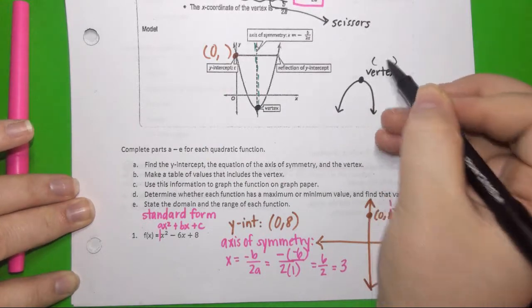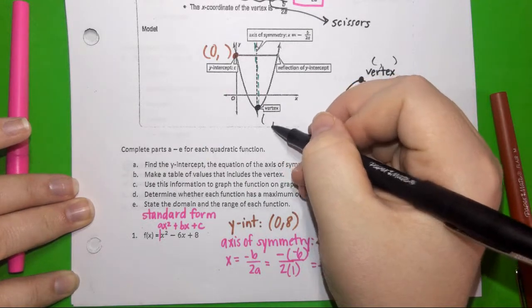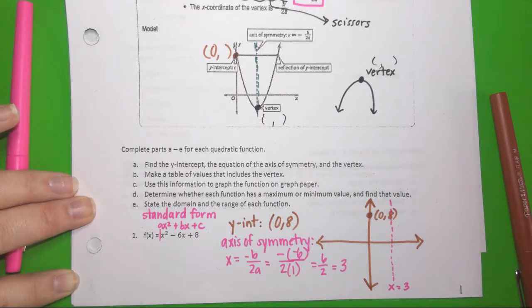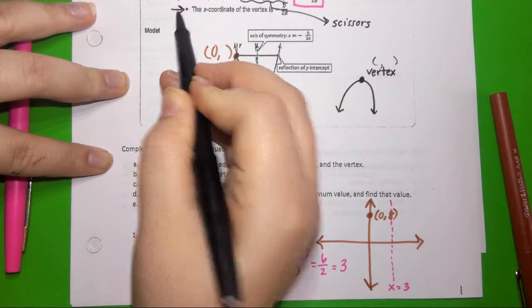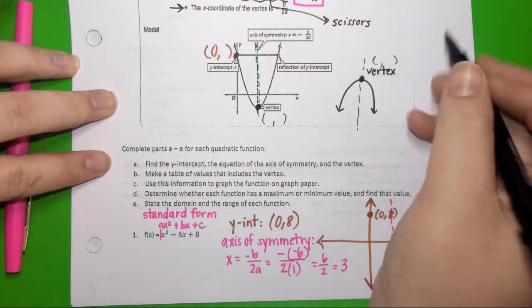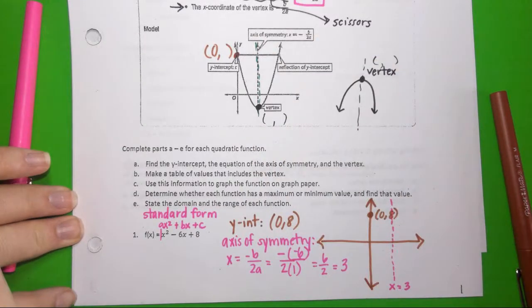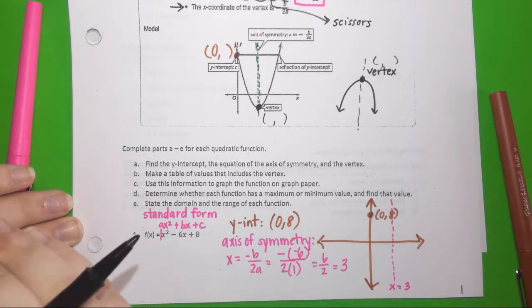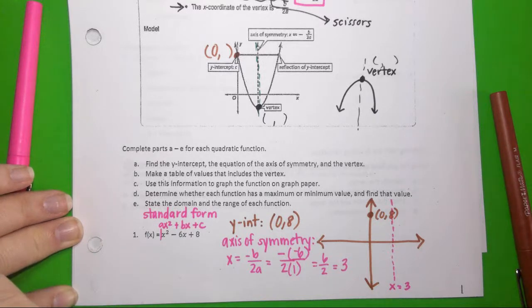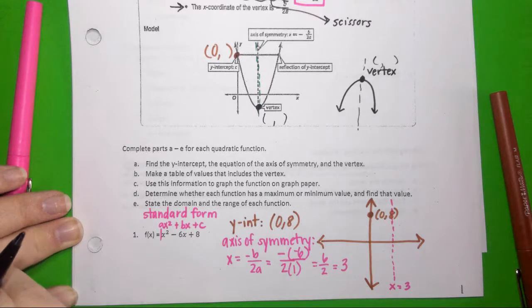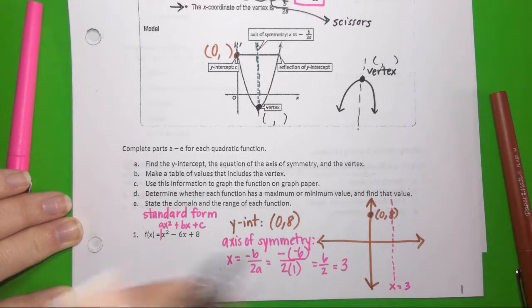And we're going to need an ordered pair for it. What's really cool, which is what the directions up here tell you, is that the vertex is happening on that axis of symmetry. So whatever number you put for the axis of symmetry, that's the x-coordinate of the vertex. So since our axis of symmetry was 3, our vertex is 3 something. We just got to figure out the something. So if our axis of symmetry was 7, our vertex would be 7 something. We would just have to figure out the something.